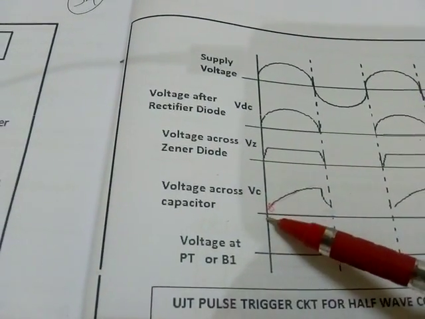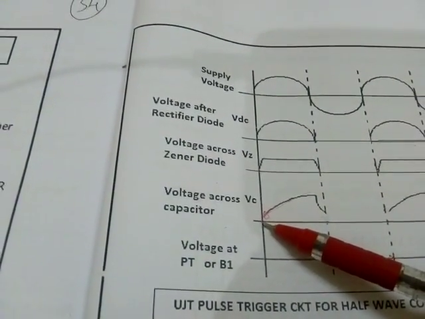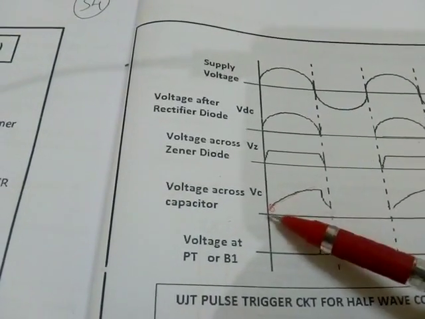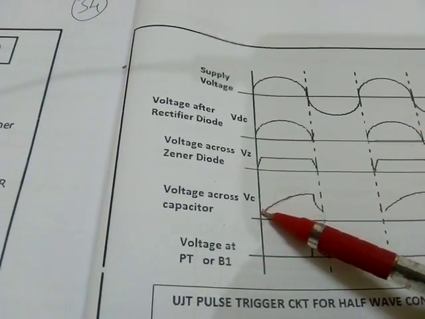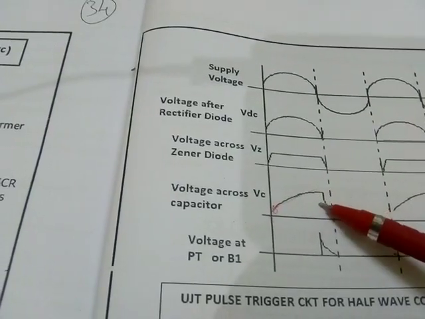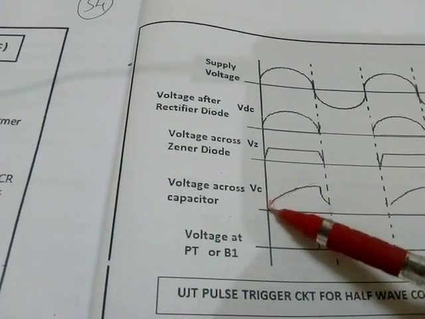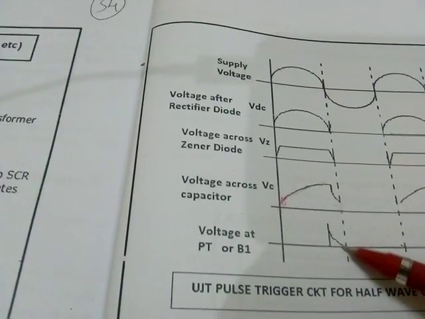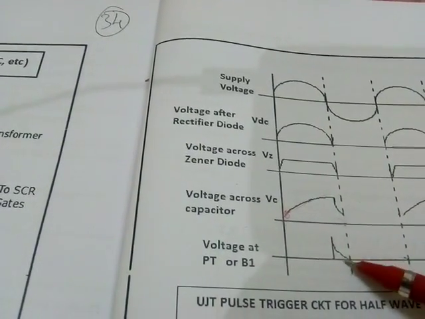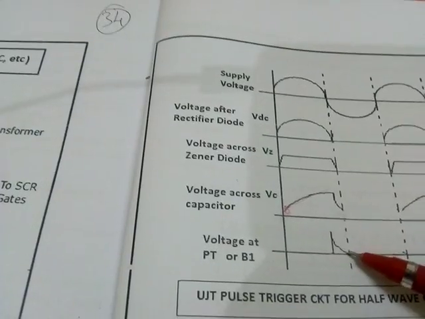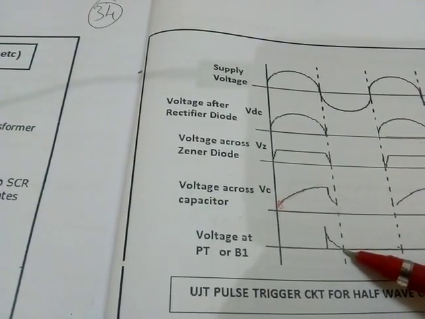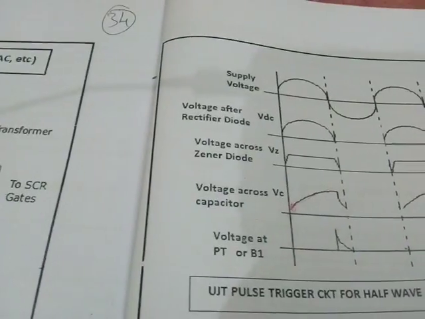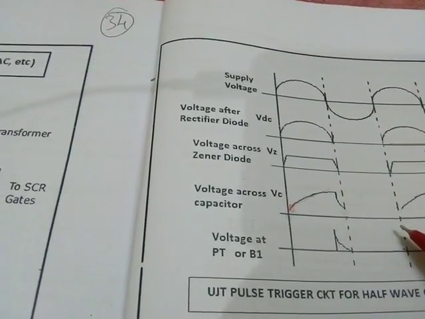Initially the capacitor will charge from 0 at the first instant when you switch on, but after that it is from valley point to peak point. Hence a gap is shown here. Here the gap is not shown because the voltage shown here is with respect to the pulse transformer output.